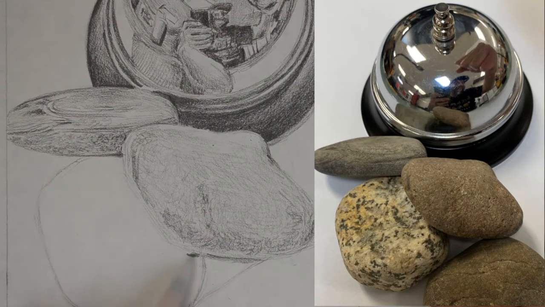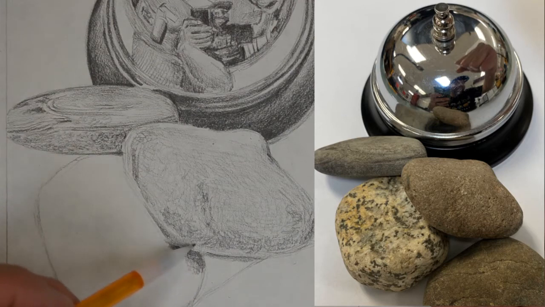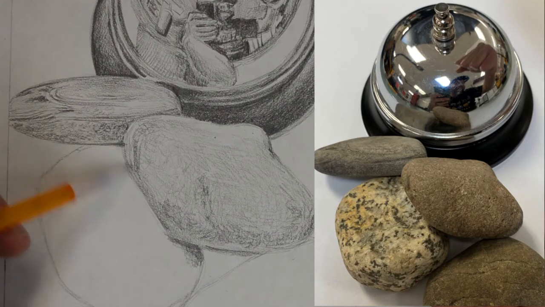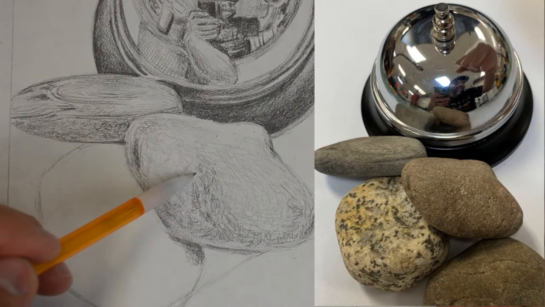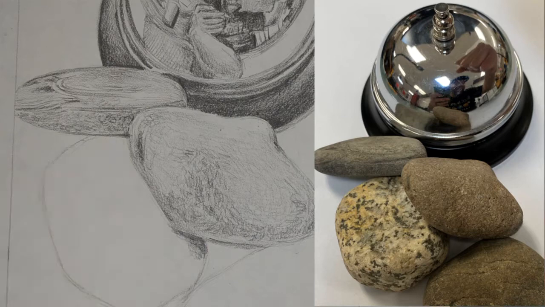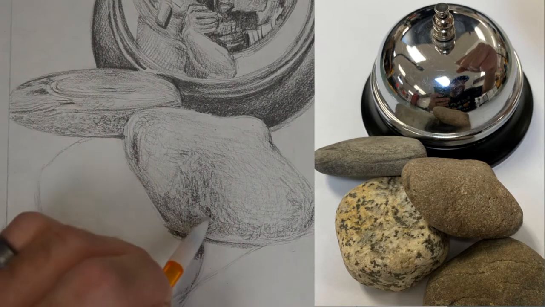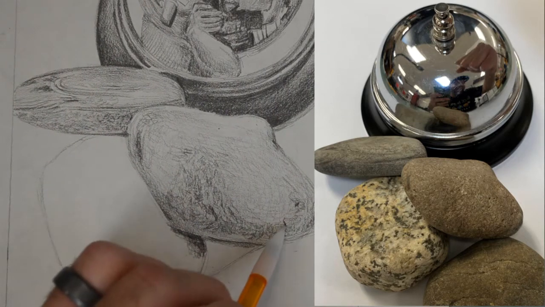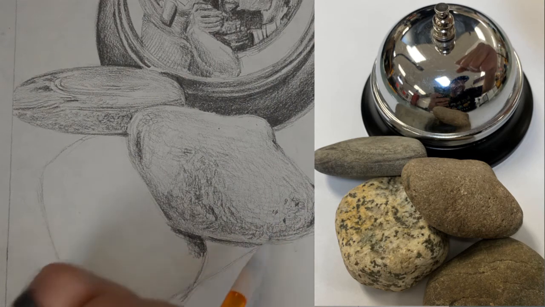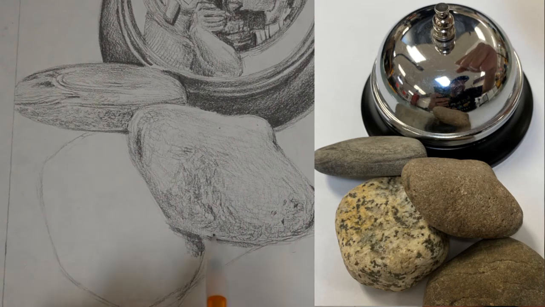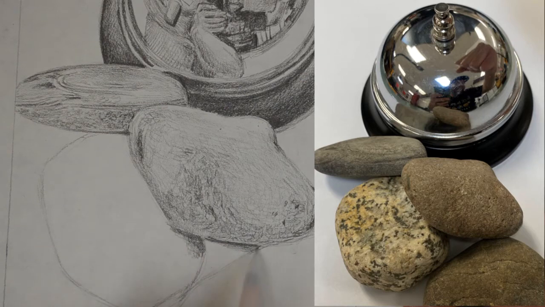Subtle changes in darks and lights help show the roundness of these rocks too. And cast shadows from one rock to another rock that it's on top of show the spatial relationship between these different objects and make these objects appear to occupy this space a little bit more believably.